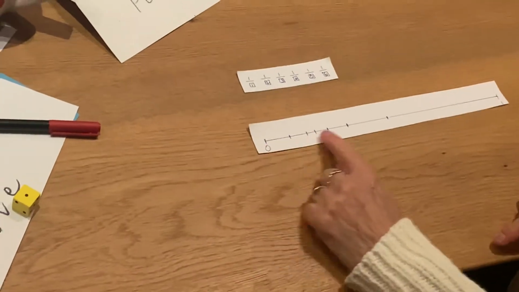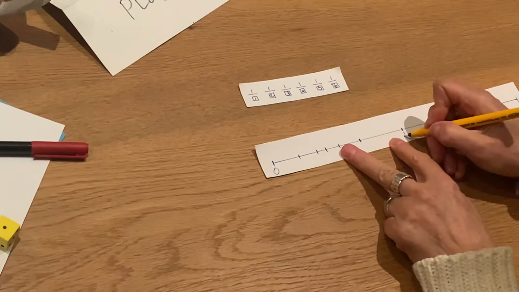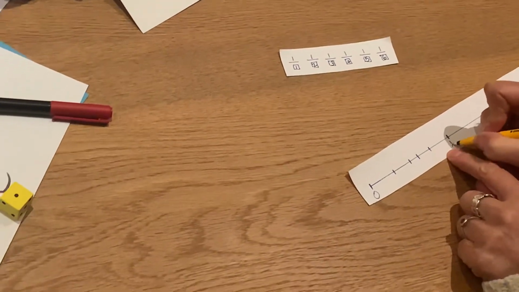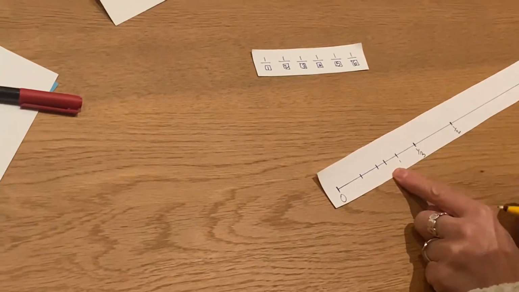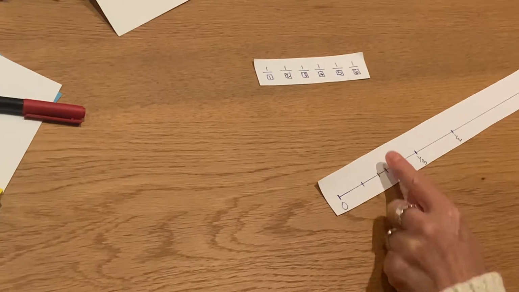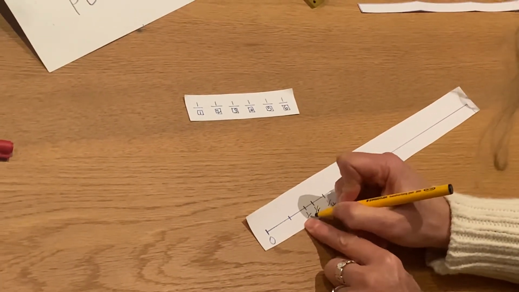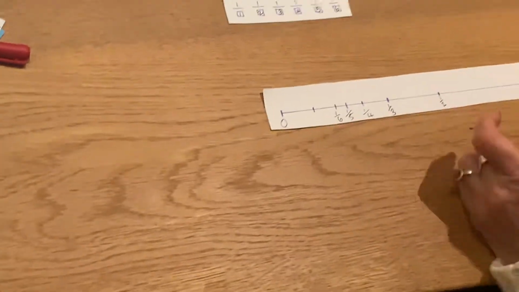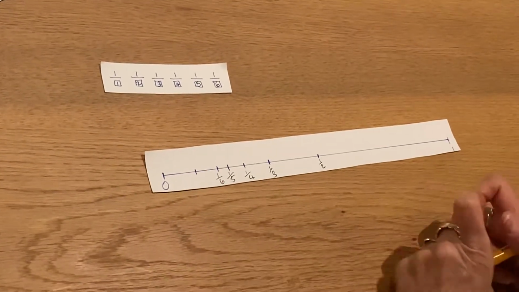So I've already demarcated those out. So this is the half point, and so this is the 1/3 point, 1 part out of a possible 3, and this is our quarter point, and this is our 5th, and this is our 6th. So children need to have a secure understanding of unit fractions and placing those on the number line. So I'm wondering if you can work out what fraction I've left there.